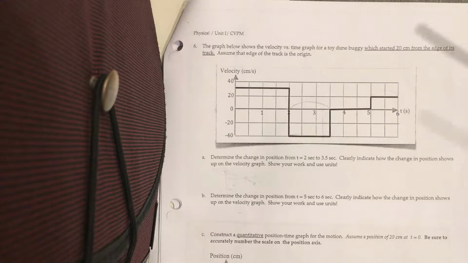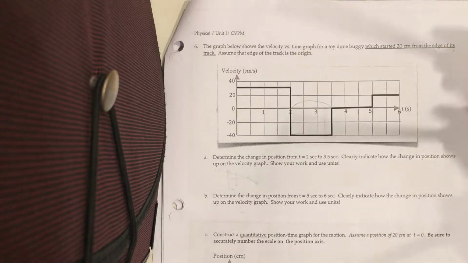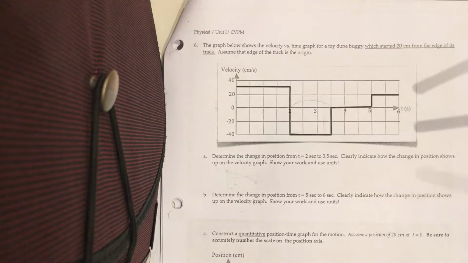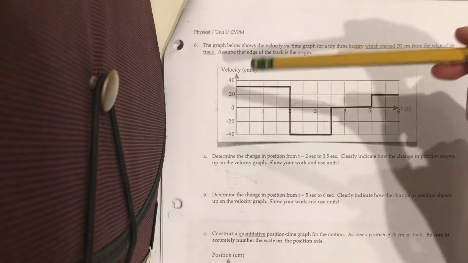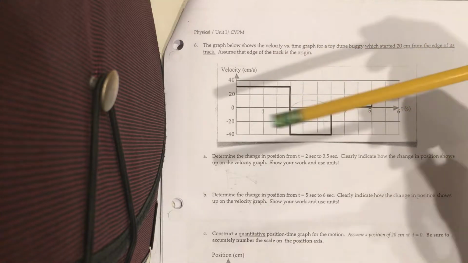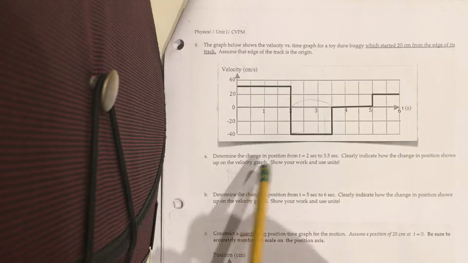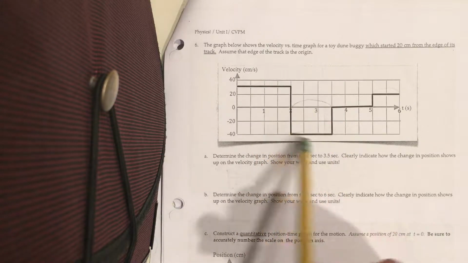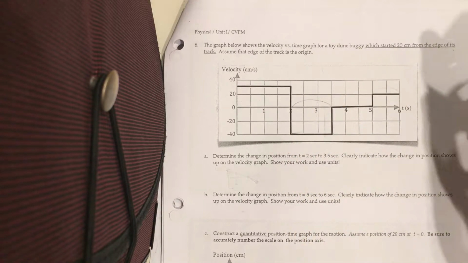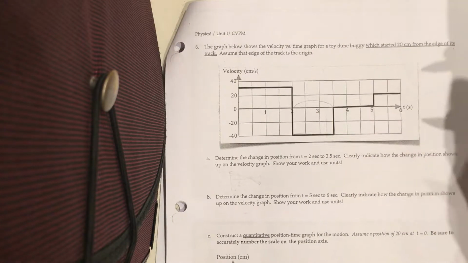I'm Neil, and I will be solving number 6, A and B. This is a velocity versus time graph. However, the question is asking for the change in position. It doesn't give us the change in position because it only gives us the velocity and the time.